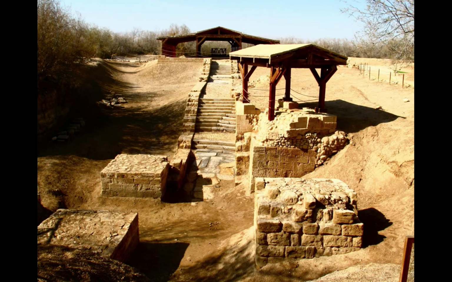By the way, here's a place that has been developed, believed to be where John the Baptist had his ministerial headquarters in the wilderness.